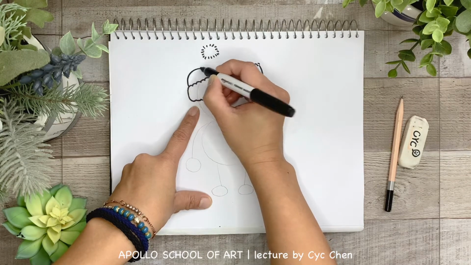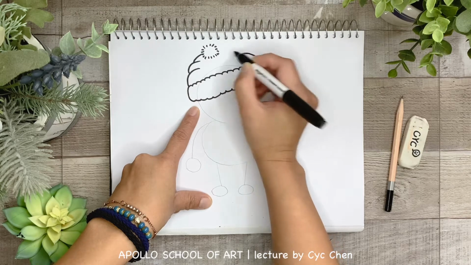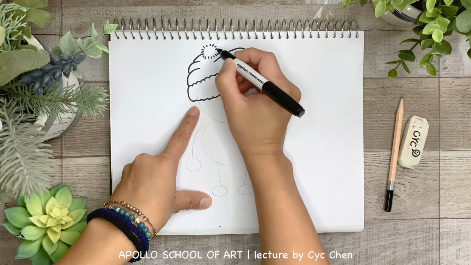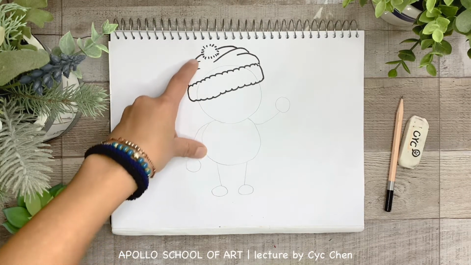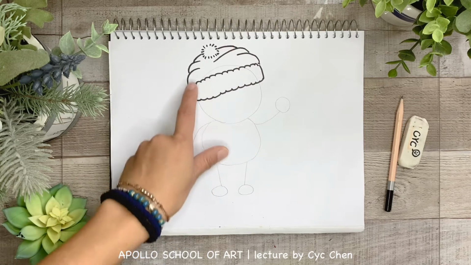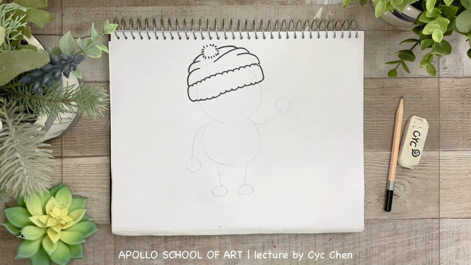And that's my hat. I have some wrinkle. It makes the head look soft. Like that, you can just do one curved line. It could be just one curved line. Just like mine, I'm adding the wrinkle to make my hat look soft.